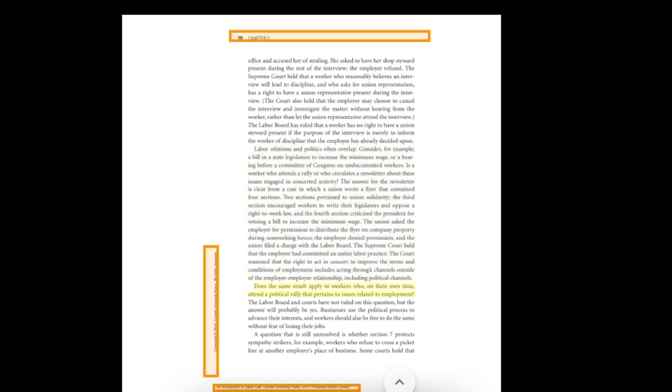Does the same result apply to workers who, on their own time, attend a political rally that pertains to issues related to employment? The labor board and courts have not ruled on this question, but the answer will probably be yes. Businesses use the political process to advance their interests, and workers should also be free to do the same without fear of losing their jobs.